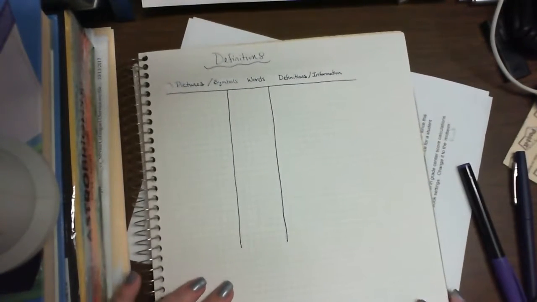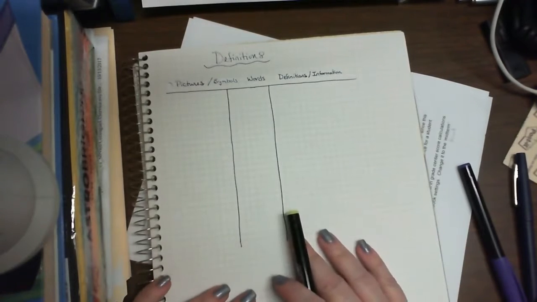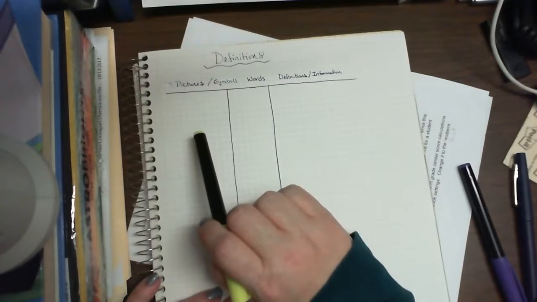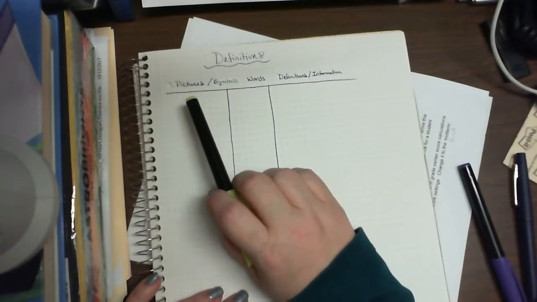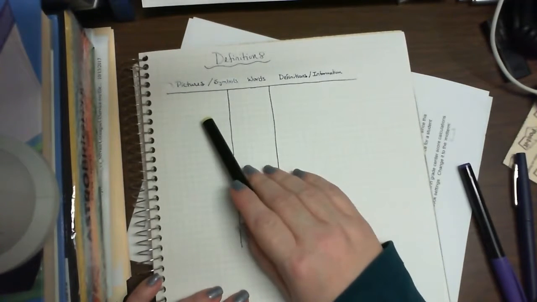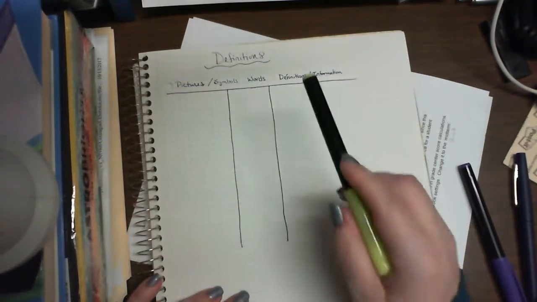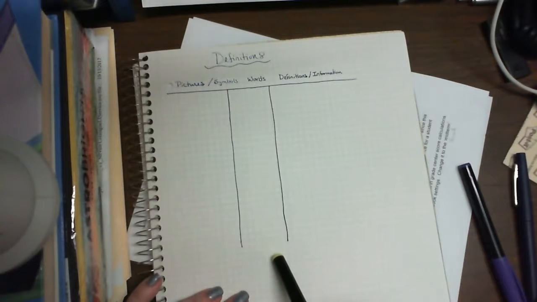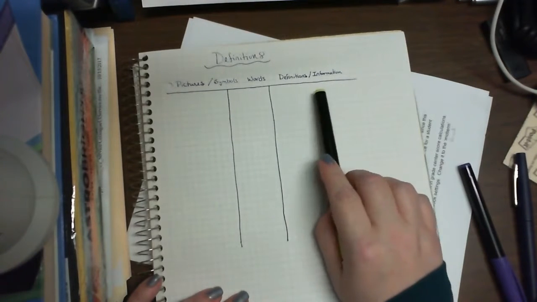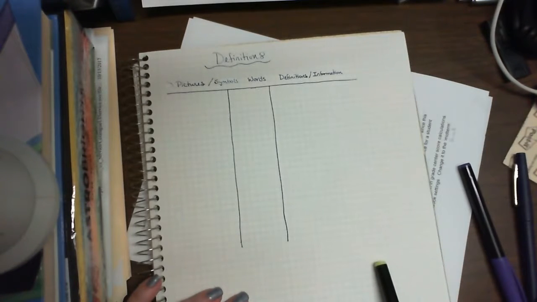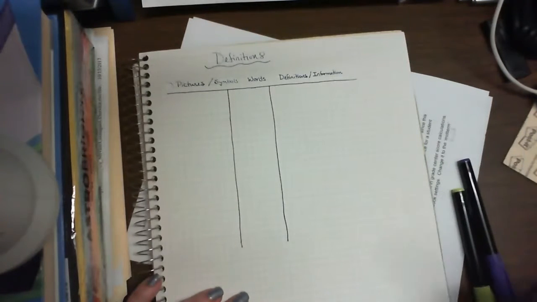So in order to set up the definitions portion of your notebook, you need to start with a top page saying definitions, so you know what it is. Each definitions page is going to be split up into pictures and symbols in your first column, the actual word in your second column, and then definitions and any other information you need to know about that in the third column.